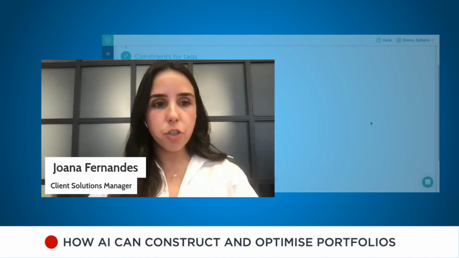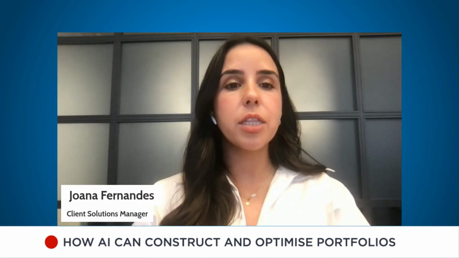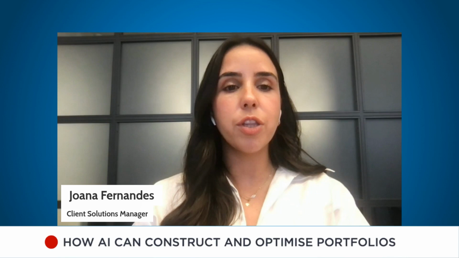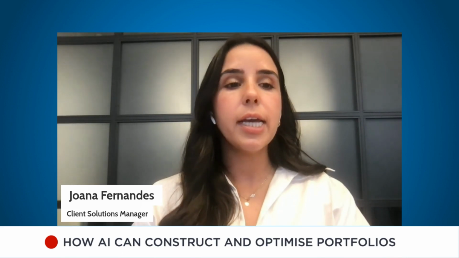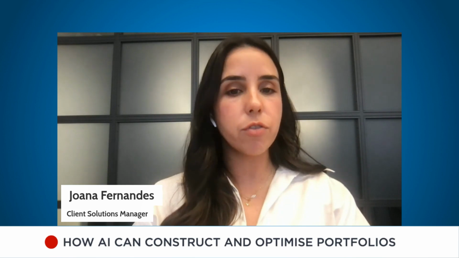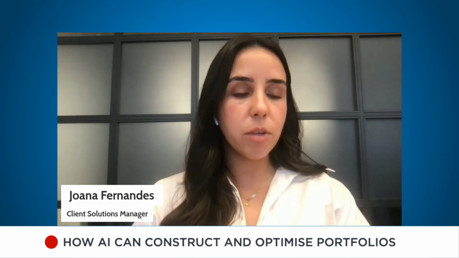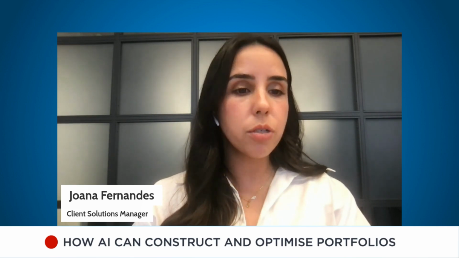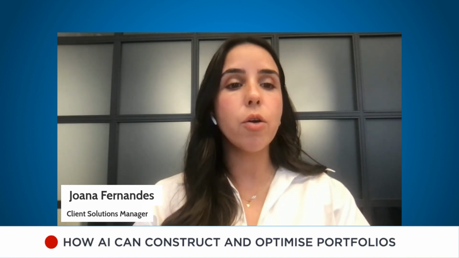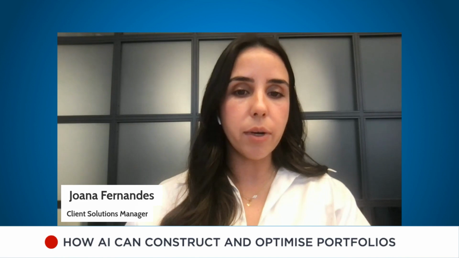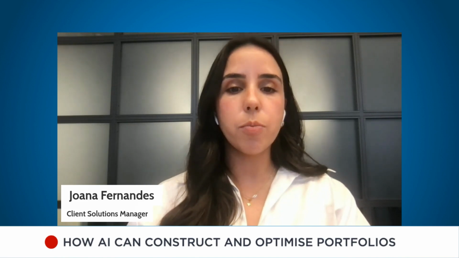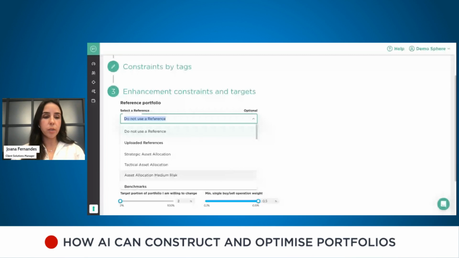At this stage, we reach the third information or the third tab that we were seeing previously on Portfolio Studio, and we have the chance to choose a reference portfolio. As I was saying before, it's an option, so I can also go forward and not use a reference if it's not the case. If I do want to use a reference, I can choose from the drop-down list and choose one of the portfolios I have already created.